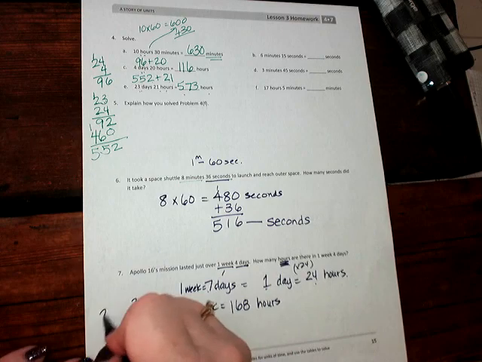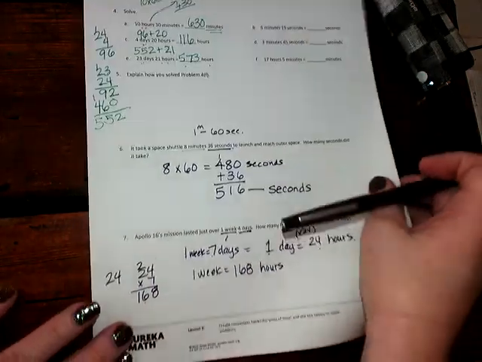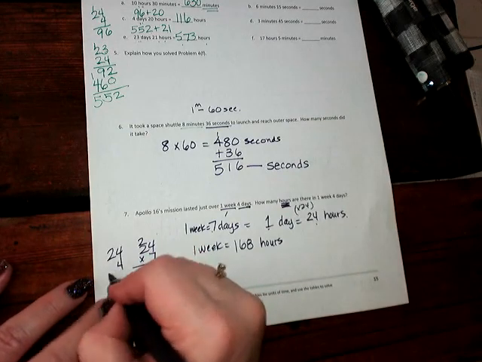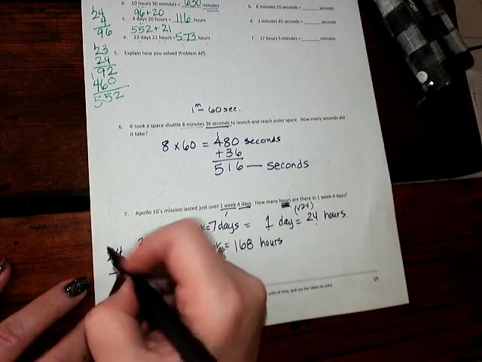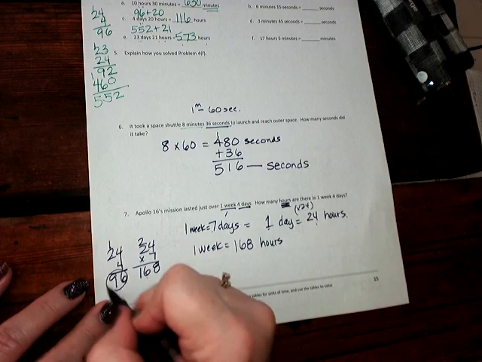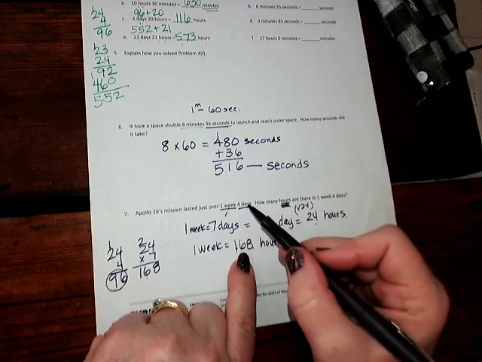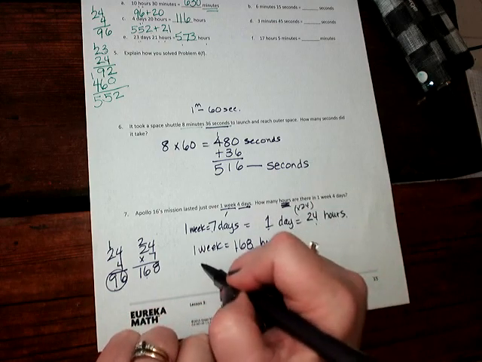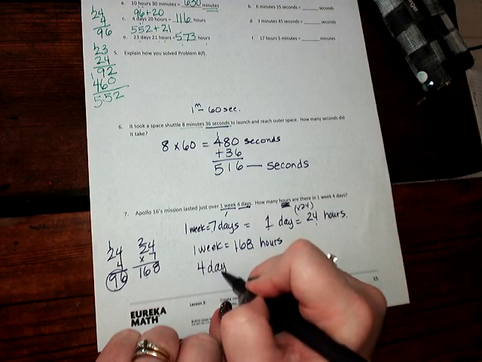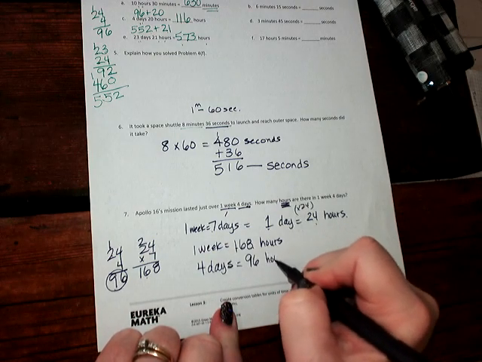So there are 24 hours a day, and there are 4 days. So 4 times 4 is 16, carry the 1. 4 times 2 is 8. 1 more is 9, so now I've got 96. So I've got 168 hours for the week, and the 4 days is going to equal 96 hours.